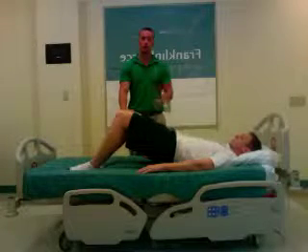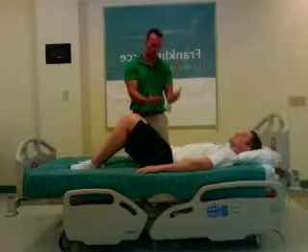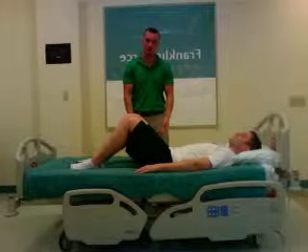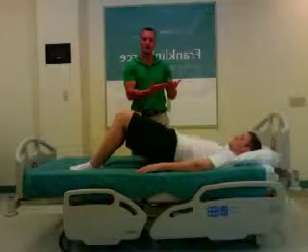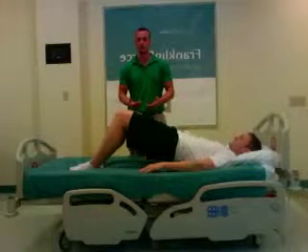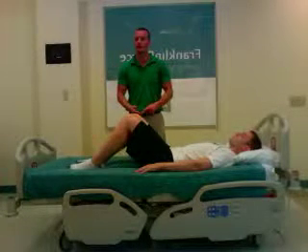Ideally, we want you to perform at least 10 of these. You'll gradually lower yourself back down, rest as needed. So we'll do that 10 times. And as you increase your strength, you can possibly perform 2 to 3 sets of that.